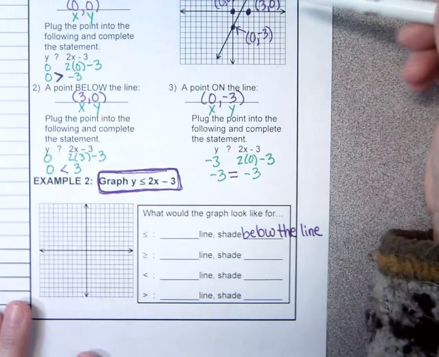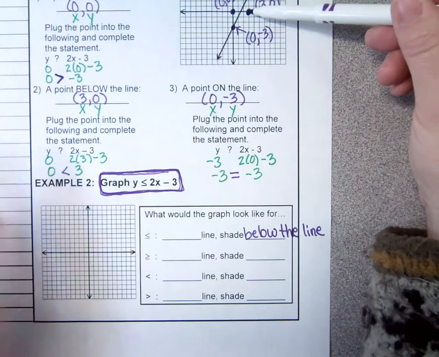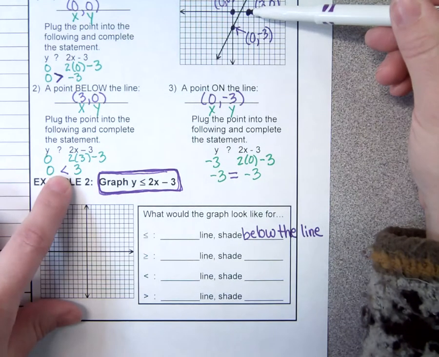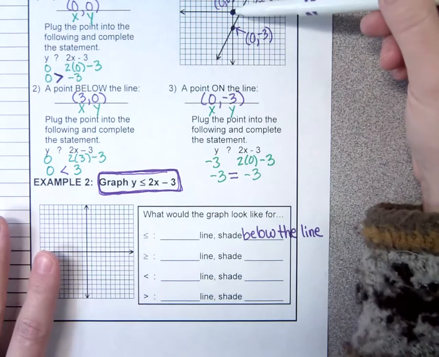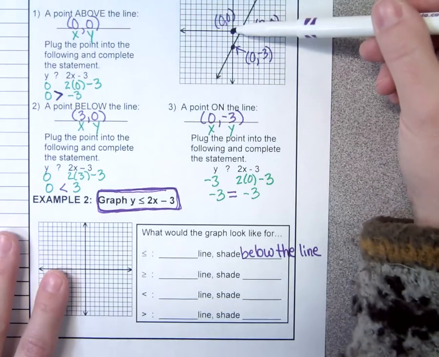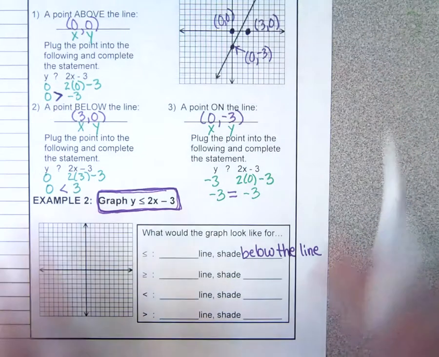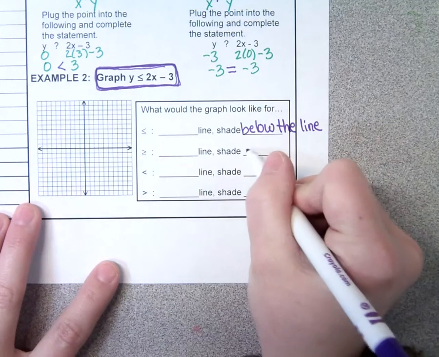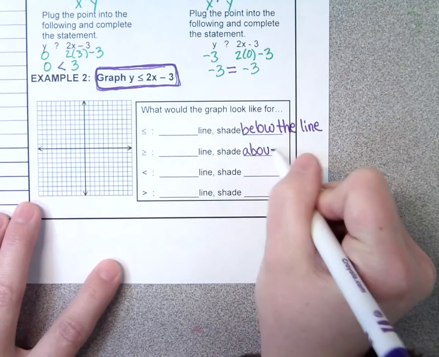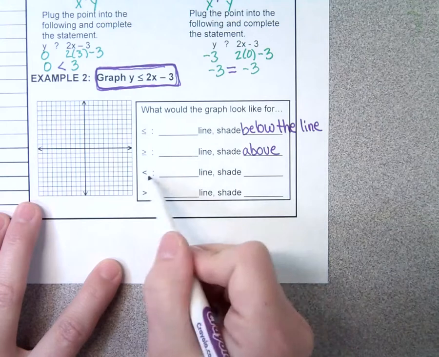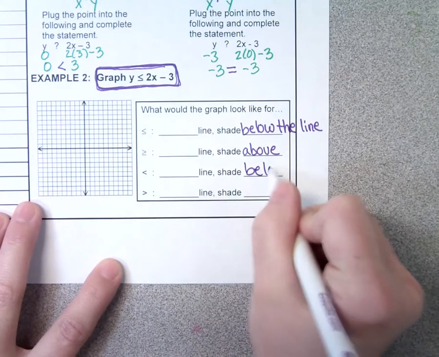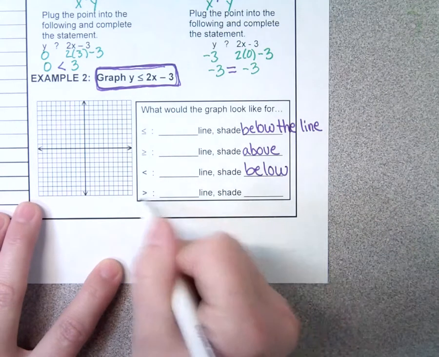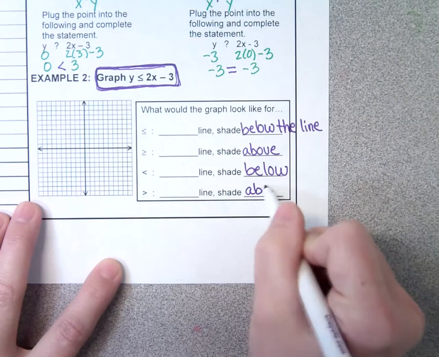And just to make that make sense again, when I picked this point right here that was below the line, it was a less than symbol. When I picked this point right here that was above the line, it was a greater than symbol. So if I see a greater than symbol, I'm going to shade above the line. Less than, you shade below. Greater than, you shade above.